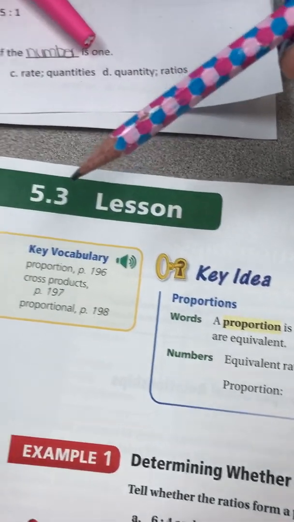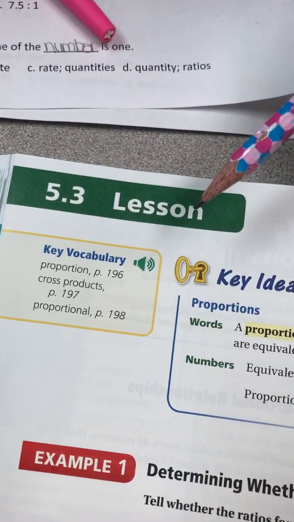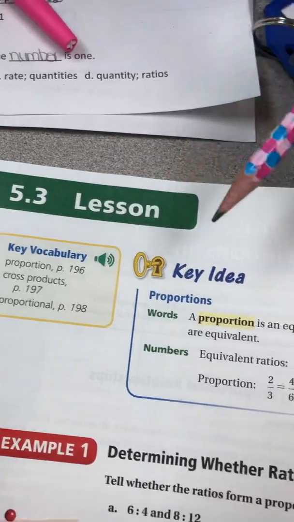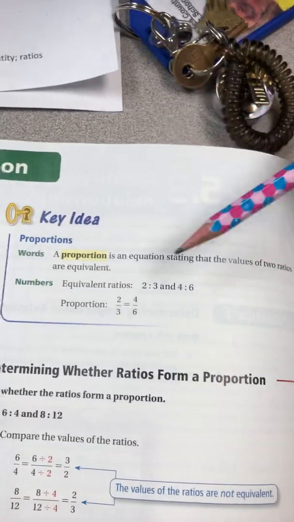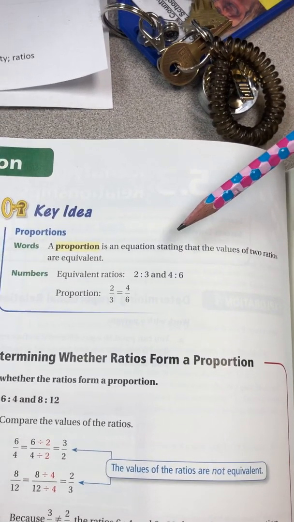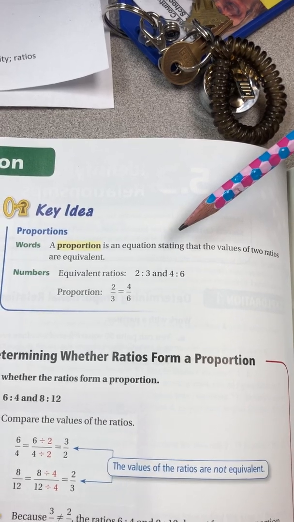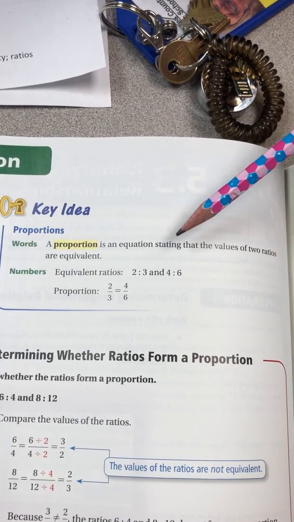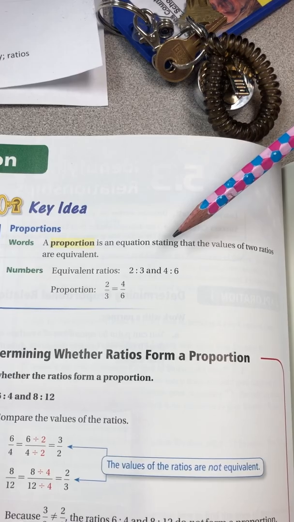At the top of your notes for today, I want you to write 5.3 lesson, okay? And then I want you to copy down this definition right here, what my pencil's pointing to, so you can pause the video to write it down. A proportion is an equation stating that the values of two ratios are equivalent, okay?